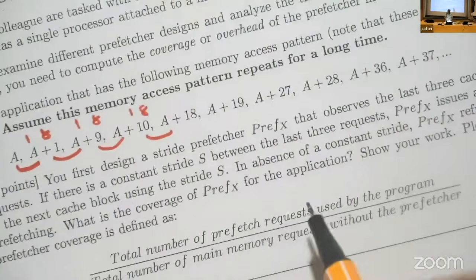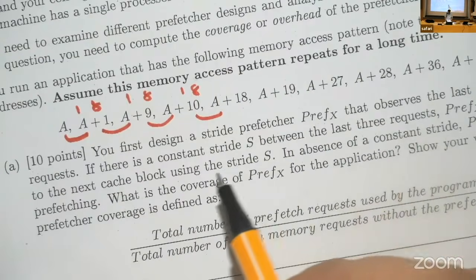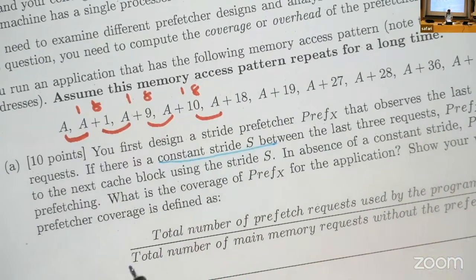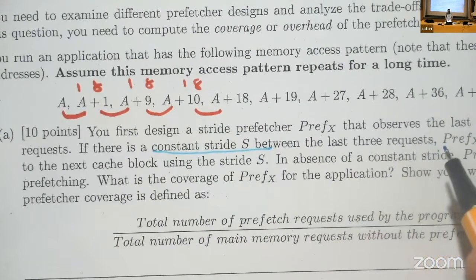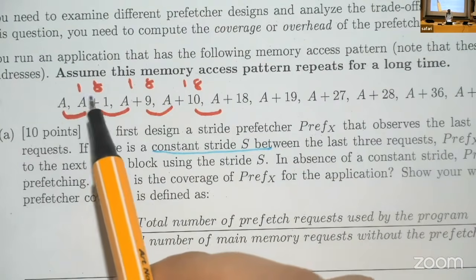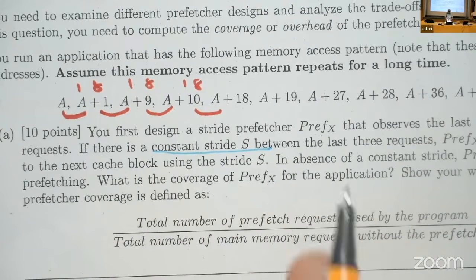it observes the last 3 accesses and tries to find a constant stride between those accesses, right? So if you don't have a constant stride, basically you don't do the prefetching. It's a way of building confidence, basically. And as you can see, the stride keeps changing at every access here. So basically, this kind of prefetcher would not issue any prefetch requests.